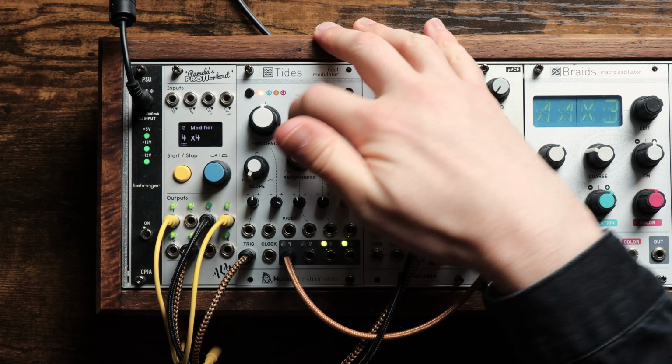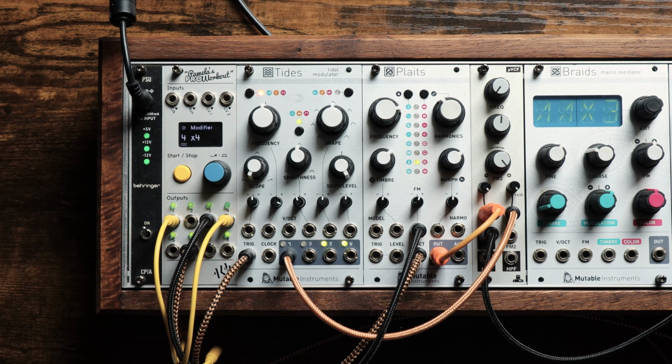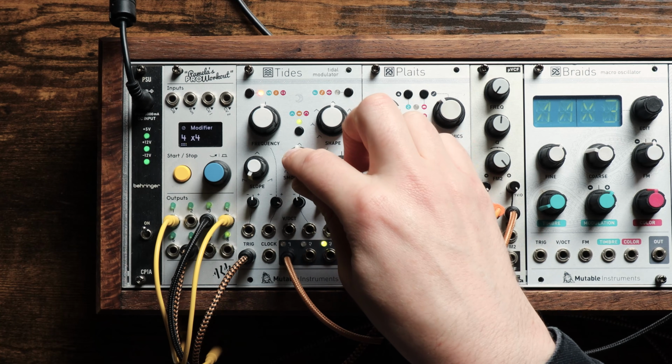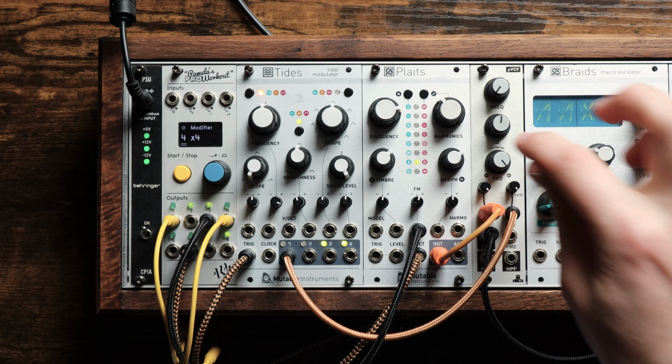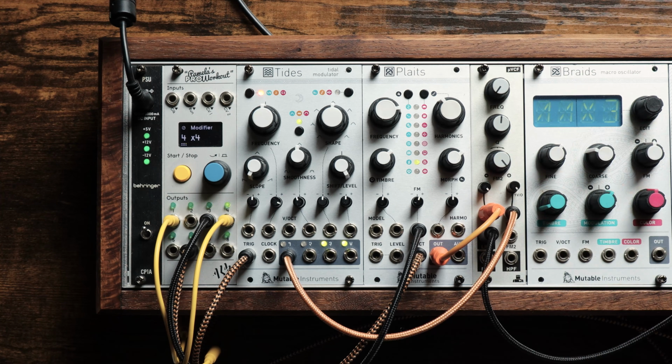In the middle here we have our mode button, which chooses between AD envelope, LFO or AR envelope. Currently I'm in the AD envelope mode with a medium speed, and I'm using output 1 to modulate my filter cutoff. So let's have a listen.